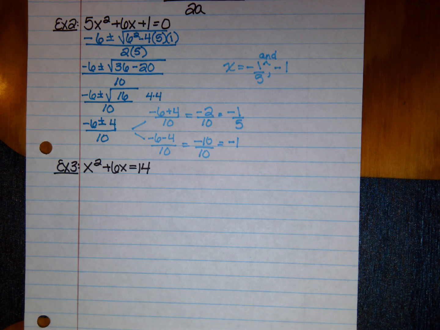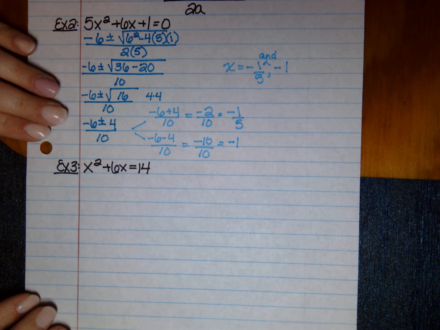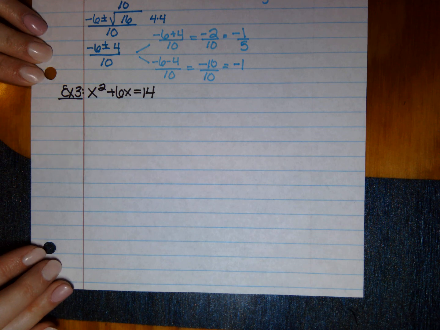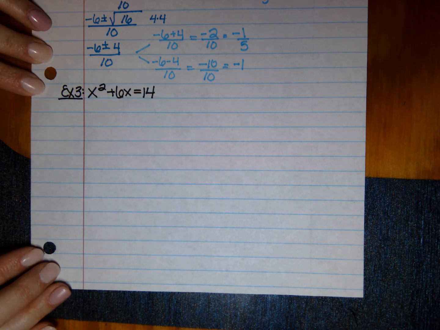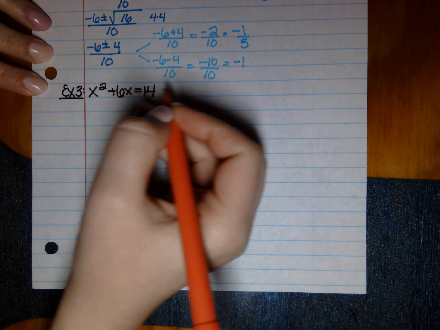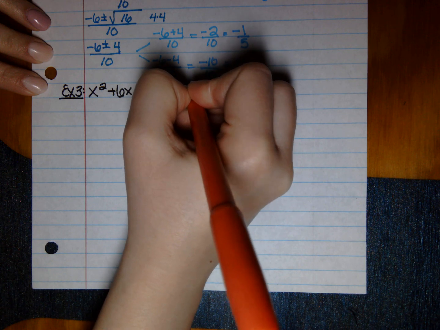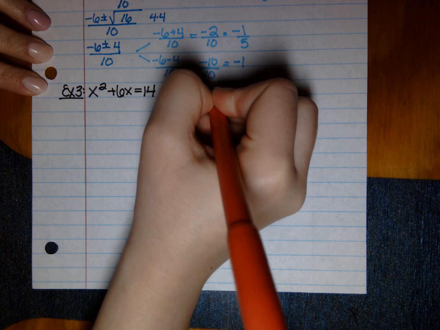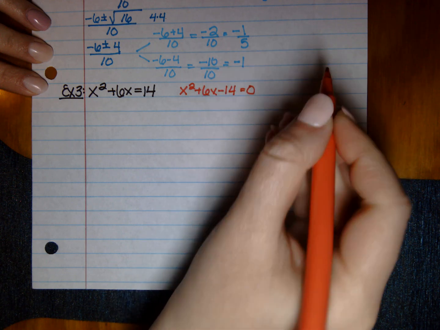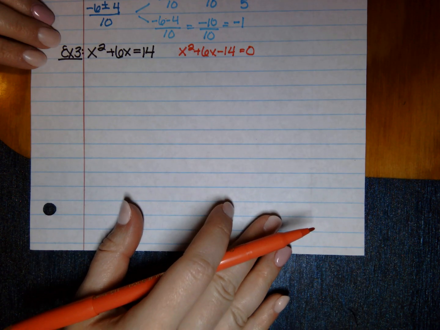And the last example for these problems. Example 3. If I have x squared plus 6x is equal to 14, the first thing that you need to do is move the 14 to the left side. So you're really going to start off with x squared plus 6x minus 14 equals 0, because you want to set the whole thing equal to 0.